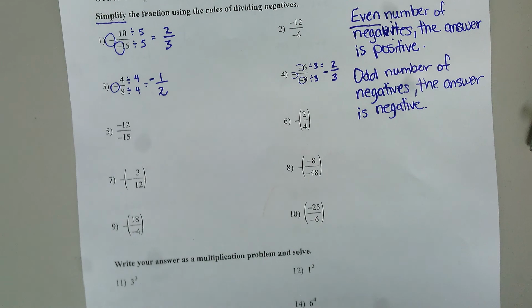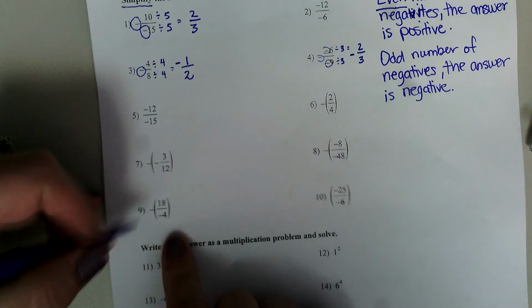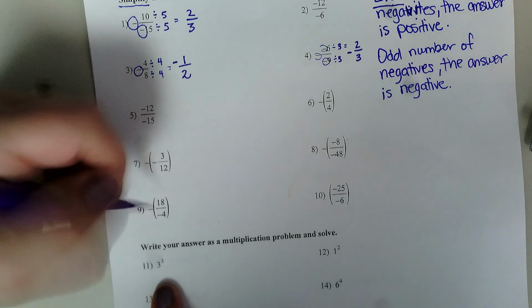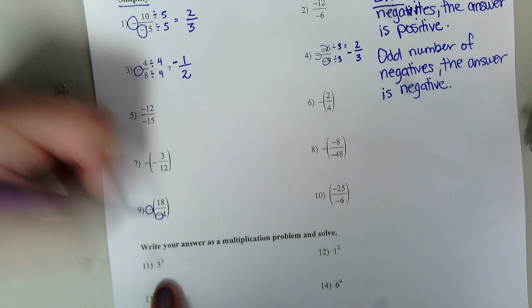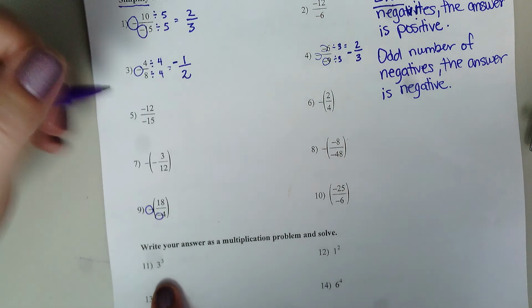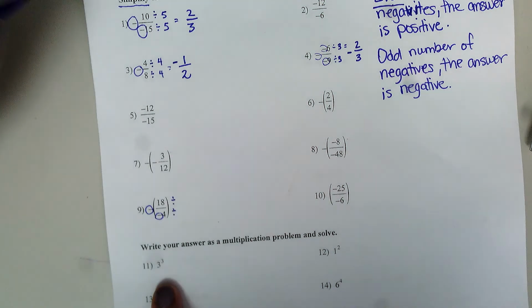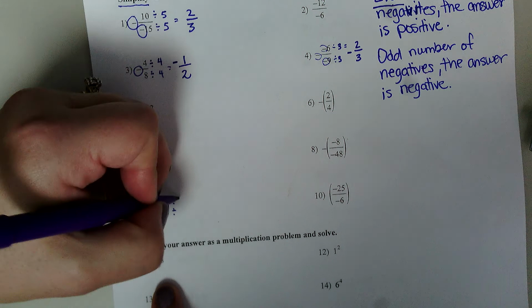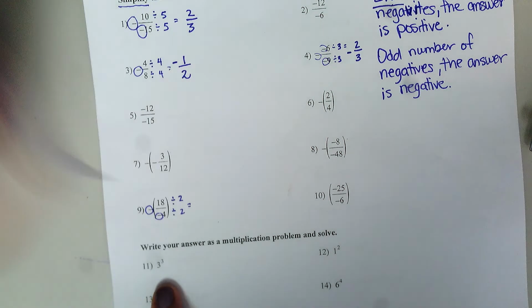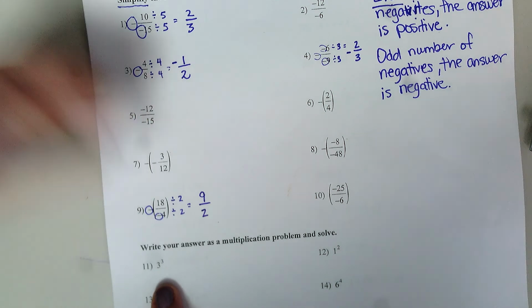Let's come down here and do one that has a number that is actually bigger on top. Our numerator is bigger. So let's look at number 9. Number 9 is 18/4. So first, I see that there's only 2 negatives, so that's an even amount, then my answer is going to be positive. So I can go ahead and look at 18. What will go into 18? They'll also go into 4. Well, 4 won't go into 18, but 2 will. So I'm going to simplify my answer by 2. 18 divided by 2 is 9, and 4 divided by 2 is 2. And my answer is positive.